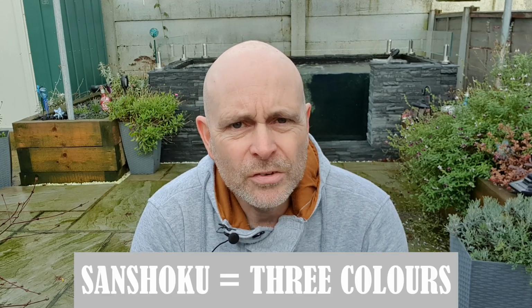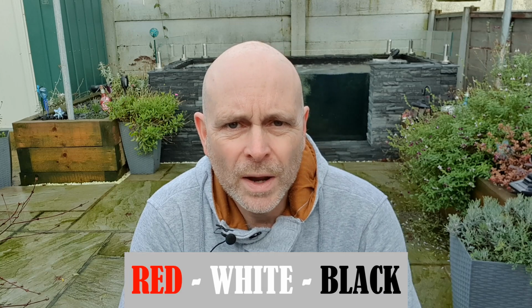And the Sanshoku element of the name, Sanshoku in Japanese means 3 colours. In this case the 3 colours are red, white and black. Now a SANKE essentially starts with a white fish, again a white base, overlaid on top of that is a red random KOHAKU pattern, but the difference now being there is also a black pattern as well, so hence the 3 colours, the Sanshoku.